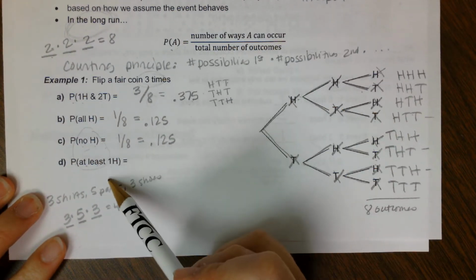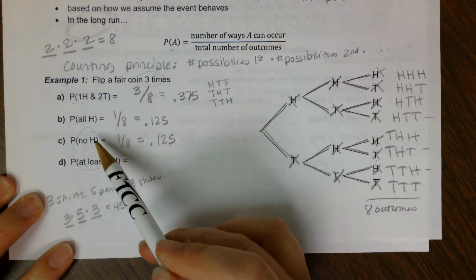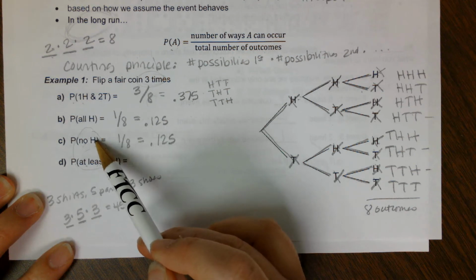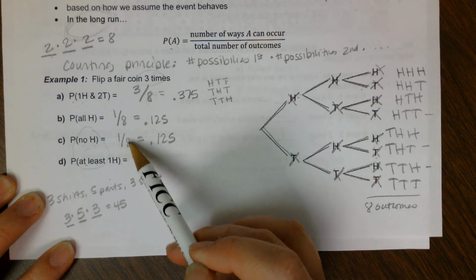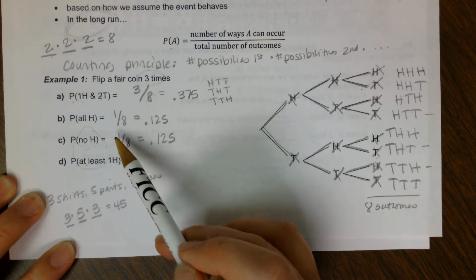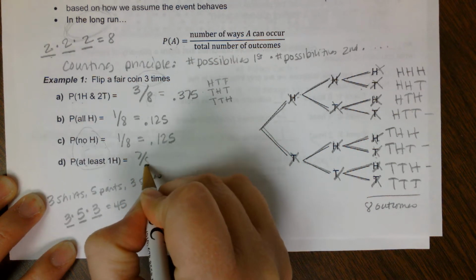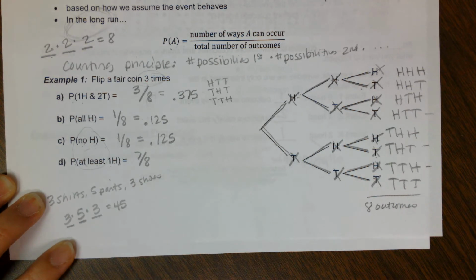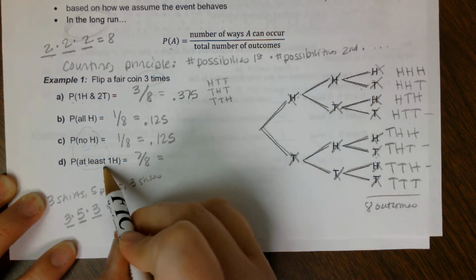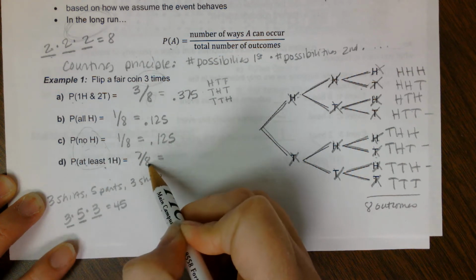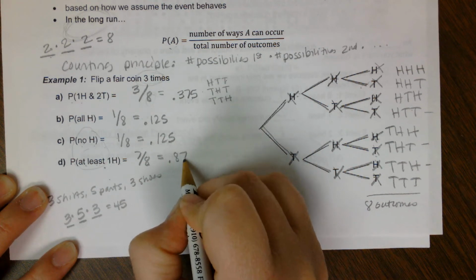It's either no head or at least 1, which means that the number of events that happen to this and the number of events that happen here have to add up to the total of 8. So if one of them is 0 heads, that means 7 of them have to have at least 1. So the probability of at least 1 head is going to be 7 over 8, which is 0.875.